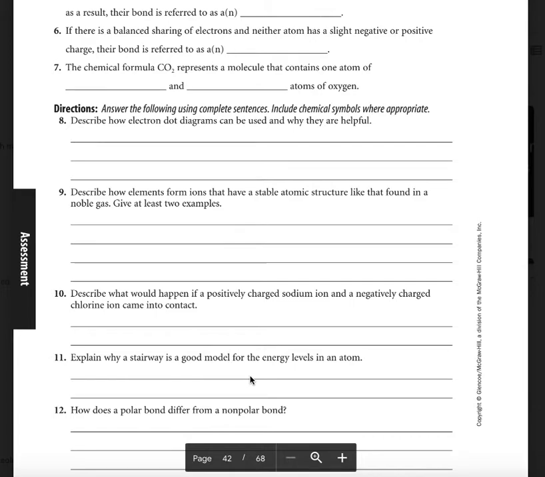Sodium and chloride go together to form our table salt, in which one of them needs to lose, one of them needs to gain, so they both have that atomic structure that is perfectly met. Number 10. Describe what would happen if a positively charged sodium ion and a negatively charged chlorine ion came into contact. The atoms would form an ionic bond, creating a compound sodium chloride, ordinarily table salt, NaCl.